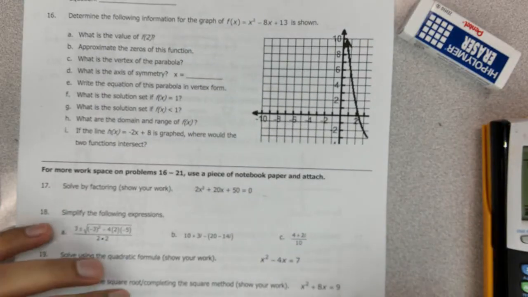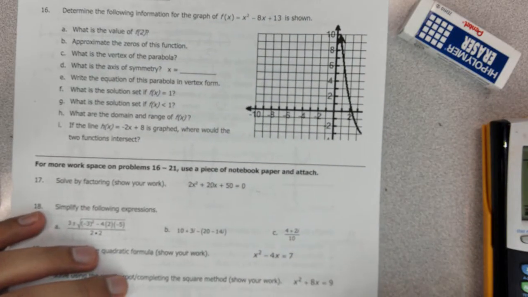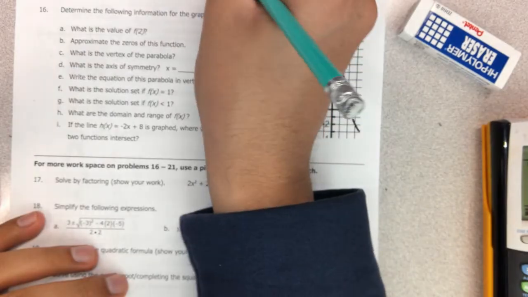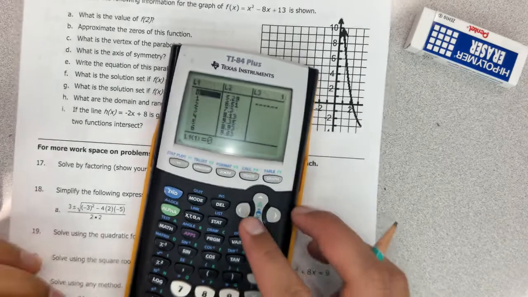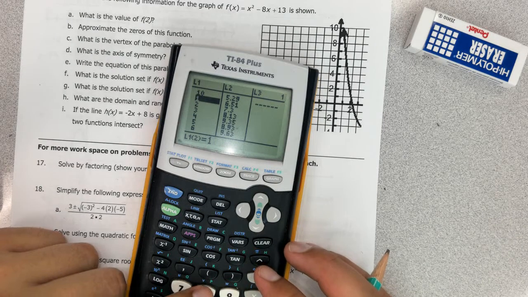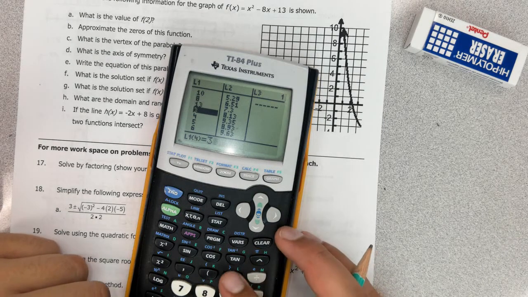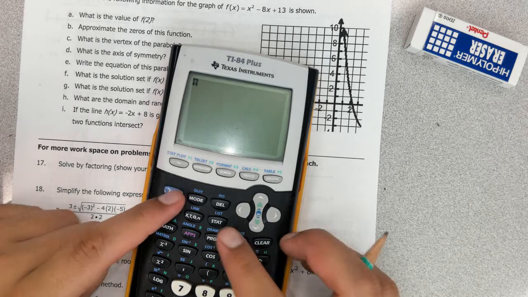Alright, so now we're on the last page. This one is going to be quadratic data, so we have to use quadratic. So stat, edit, we've got 10, 8, 13, 9.